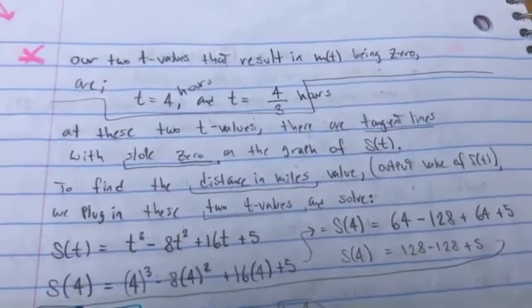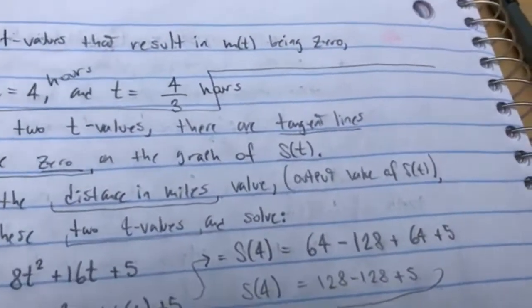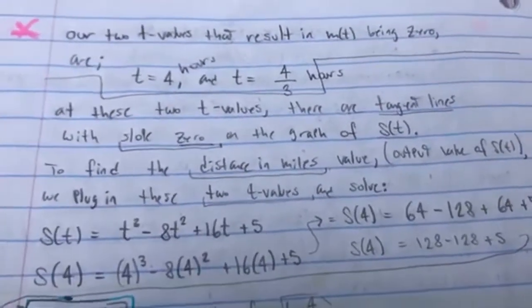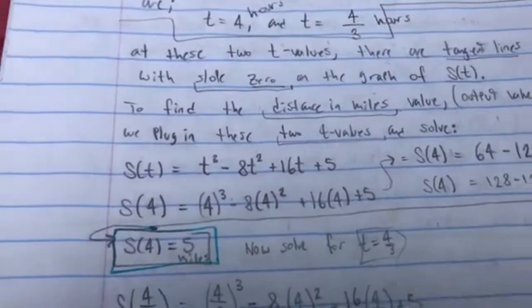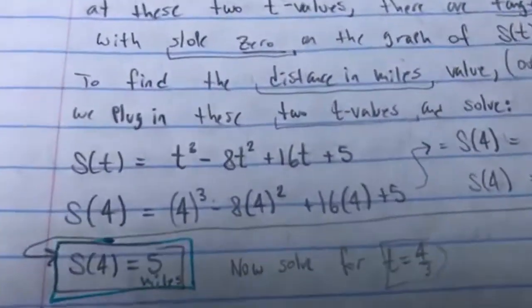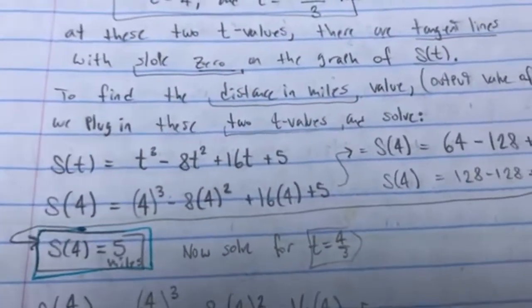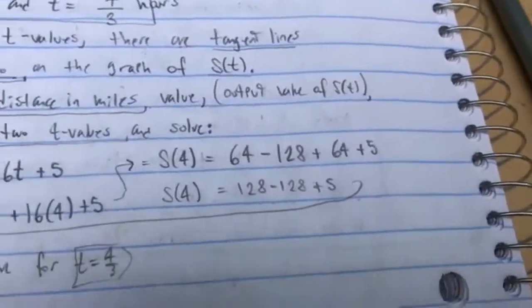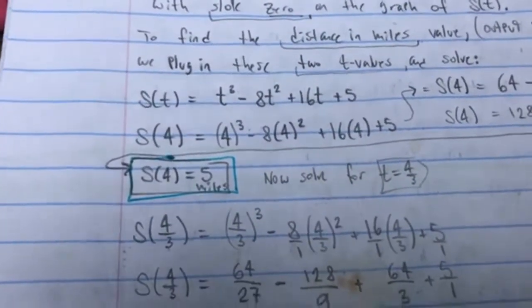To find the distance in miles, the output value of s(t), we plug in these two t values and solve. So in order to find the coordinate point, s of 4 hours comes out to be 5 miles.